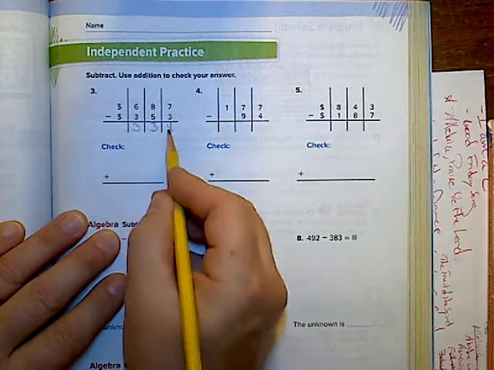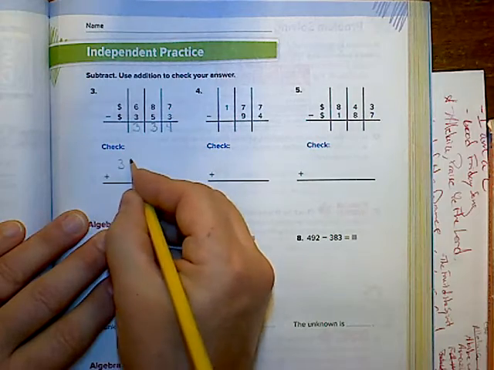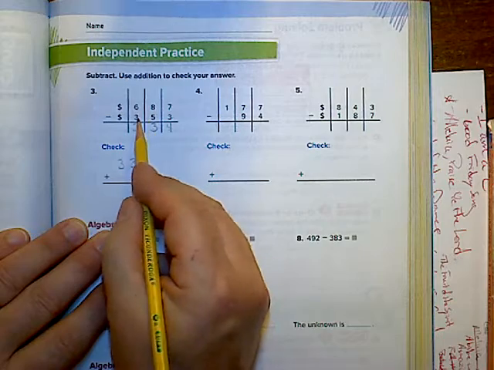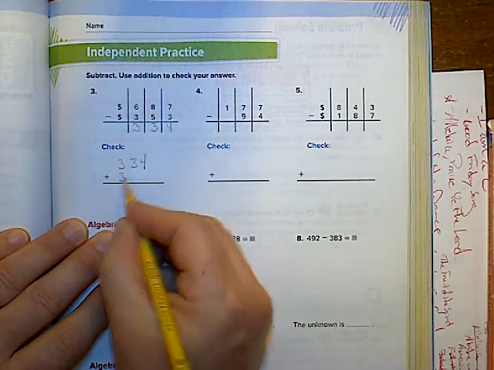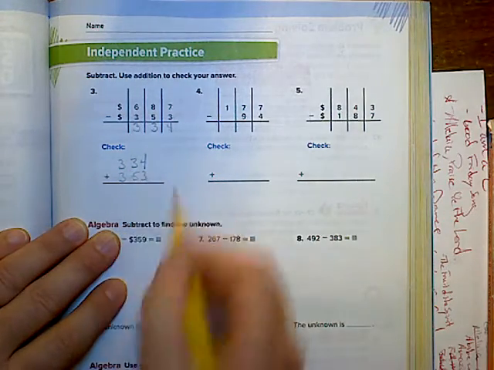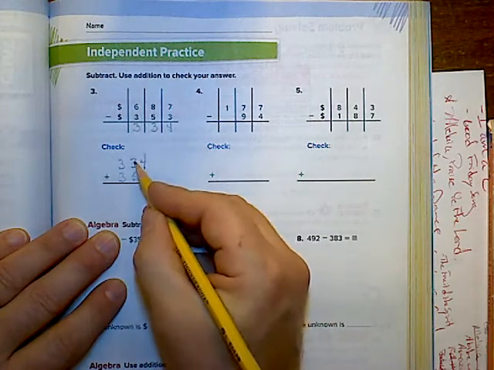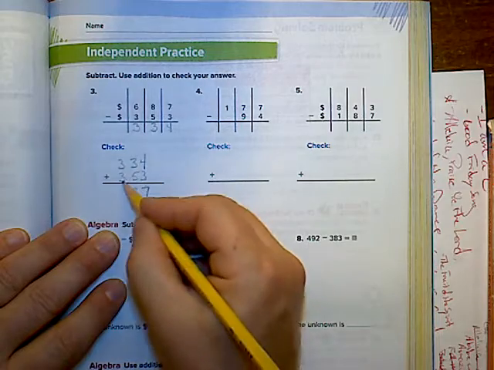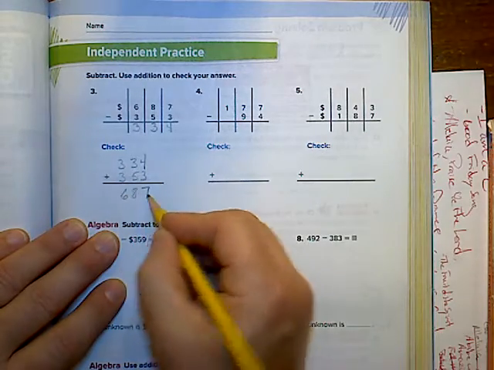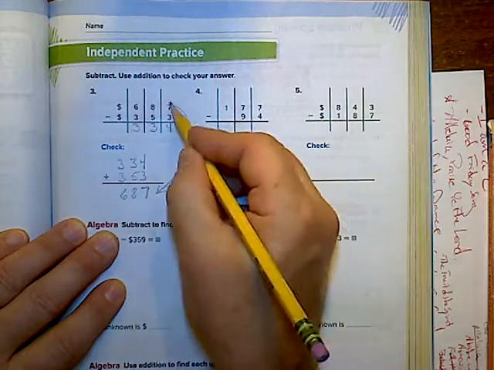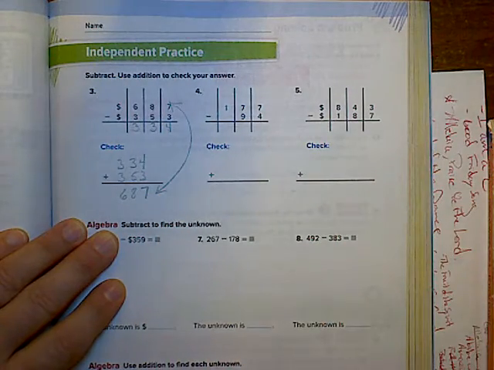Let's take our 334 that we got as our answer, and let's add the 353 and see what happens. 4 plus 3 is 7, 3 plus 5 is 8, and 3 and 3 is 6. 687, 687. They match. All right, very good.